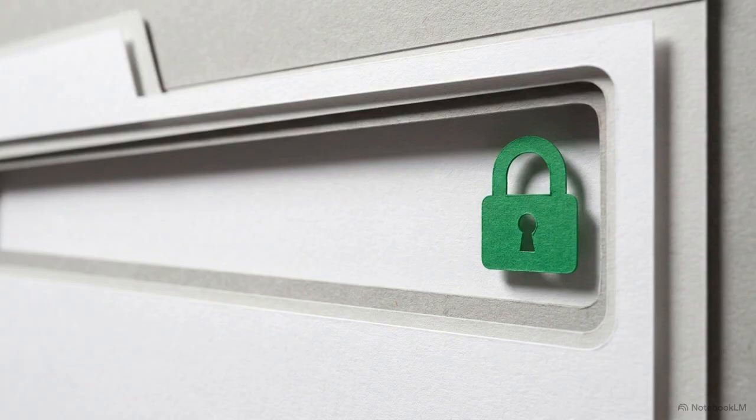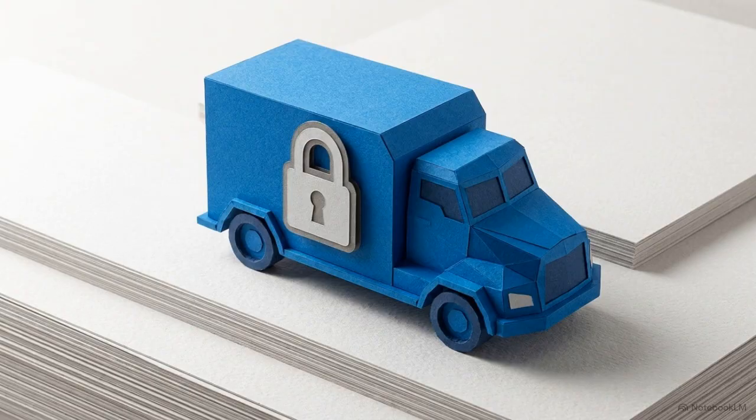So the next time you log into your bank and see that little padlock icon in your browser, you'll know your digital armored truck is locked, loaded, and ready for transport.